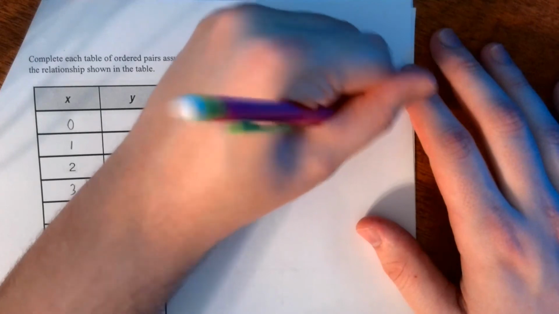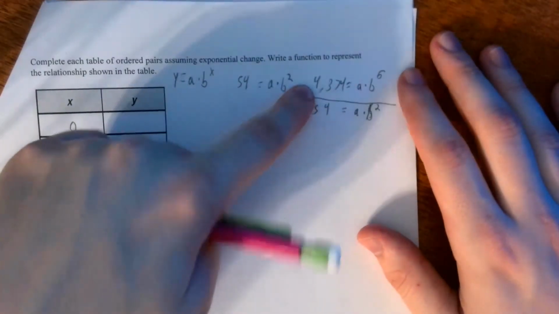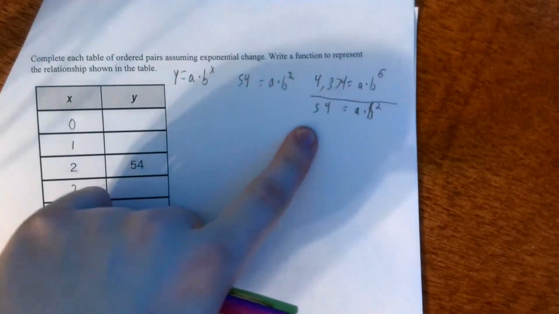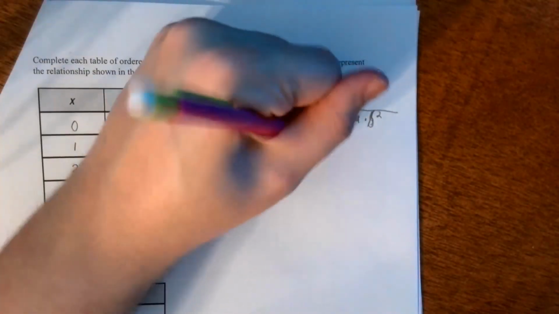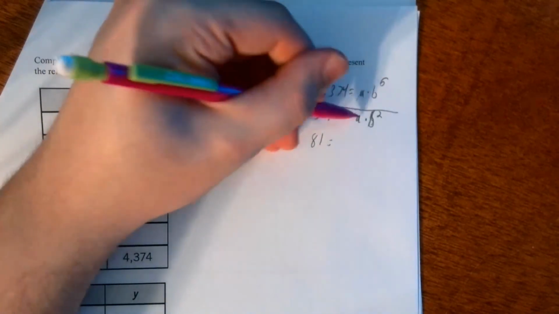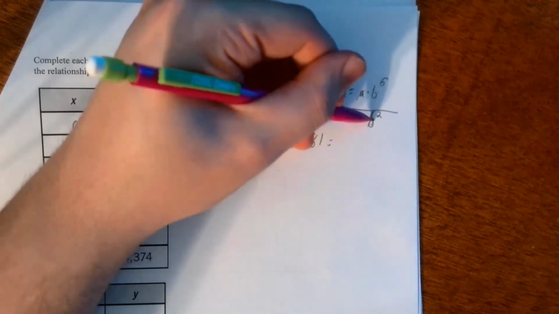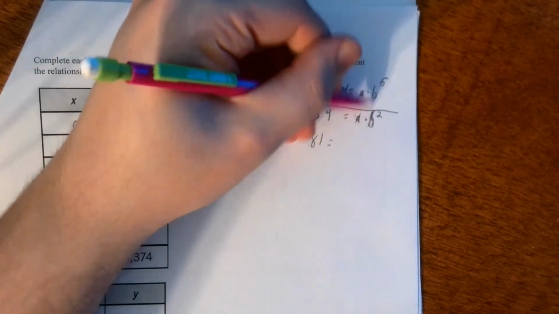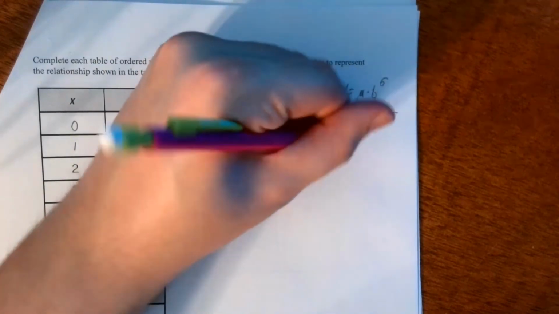Okay? All right, so on the left side, I'm going to have 4,374 divided by 54. And if I do that, I should get 81. I should get 81 on the left. So this divided by this, I get 81. And this equals a divided by a, which is 1. So those will just cancel. B to the 6th divided by b to the 2nd. When we're dividing the same bases with different exponents, we subtract the exponents. So 6 minus 2 is 4. So we get b to the 4th on the right side. Okay?